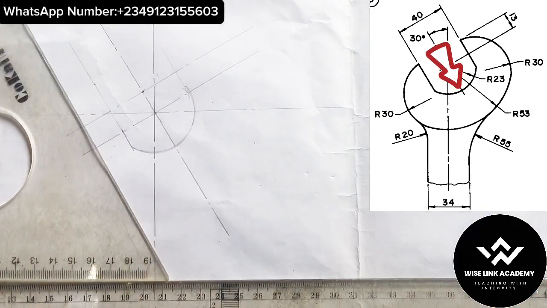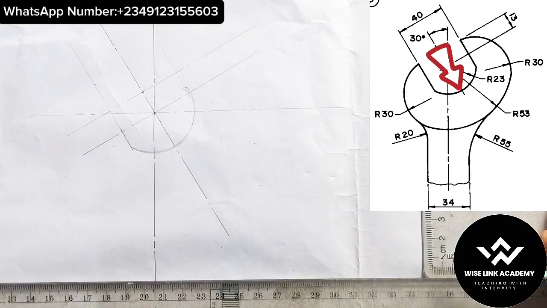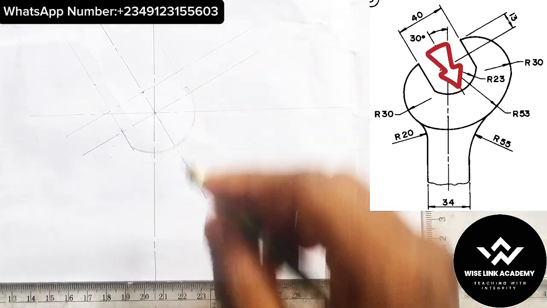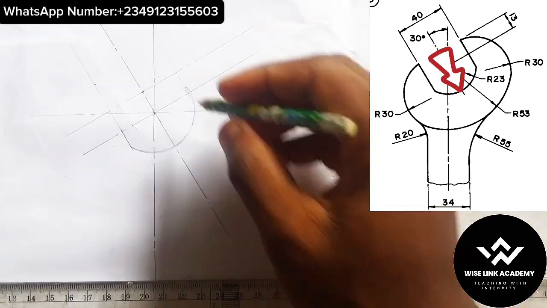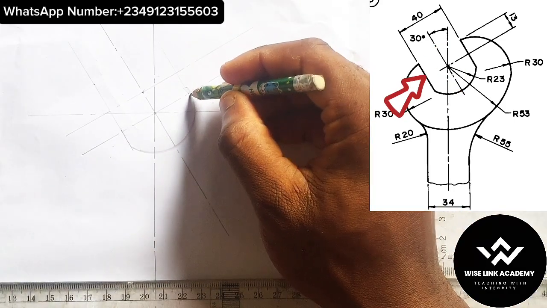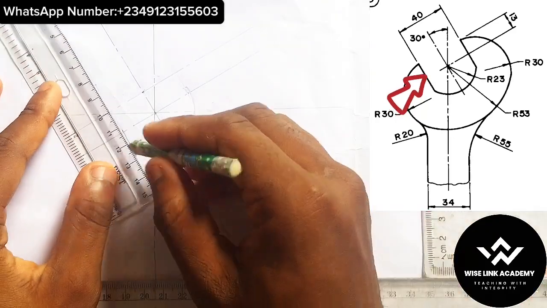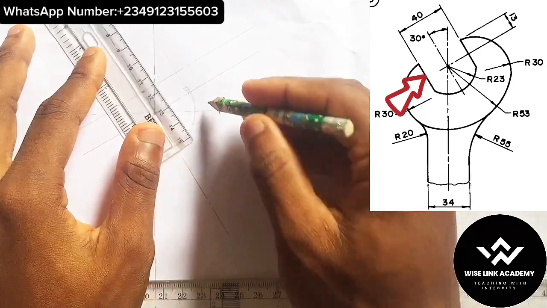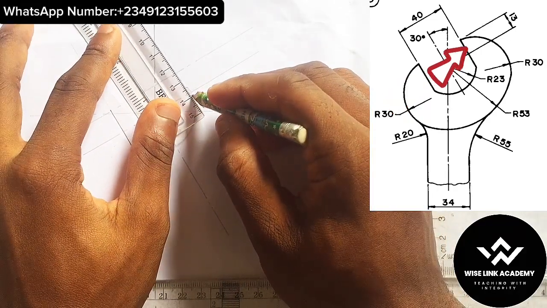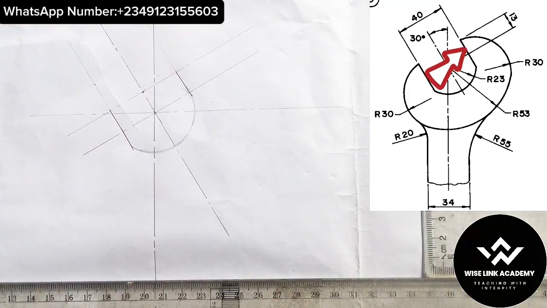So when you are done with this, what's next? We're almost there. After joining this point, what next? My next task now is to thicken this part from here to here. I'll thicken it here to here. So come here, thicken this, come up here and thicken this part here too, as you can see in front of you.